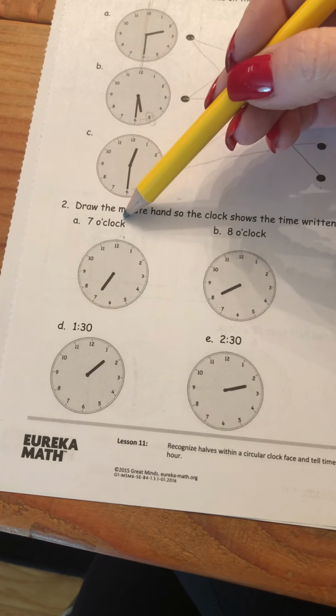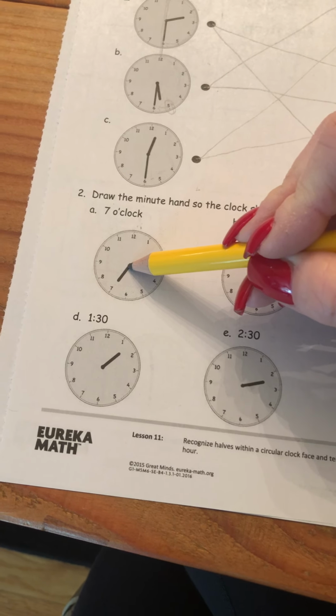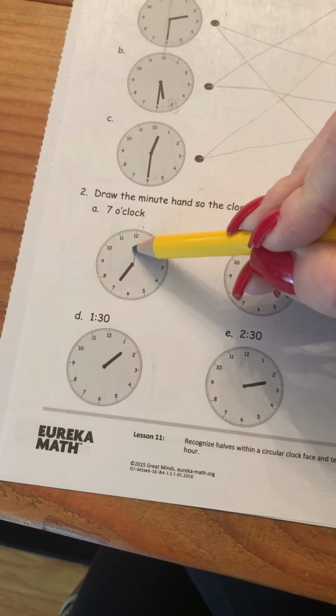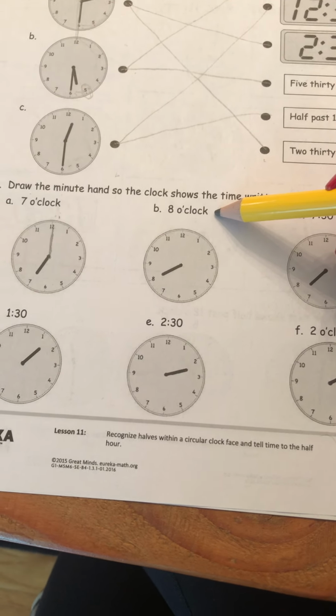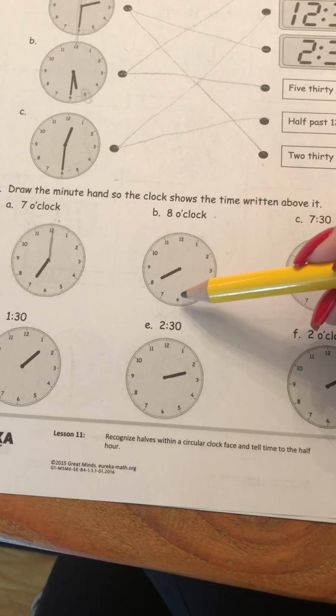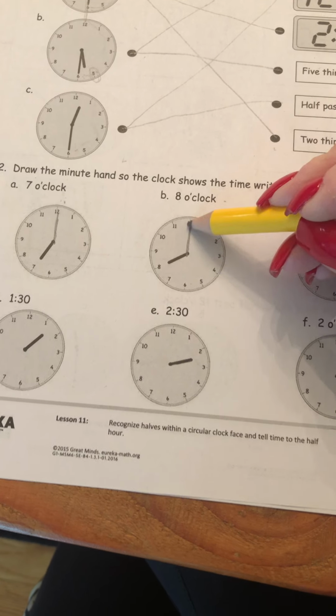This one says 7 o'clock. Where will our long hand point to? The 12 or the 6? Good, it needs to point to the 12. 8 o'clock. Is it going to point to the 12 or the 6? Good, o'clocks always point to the 12.